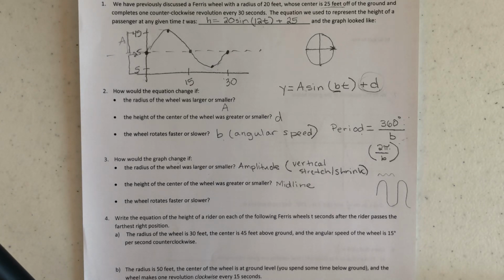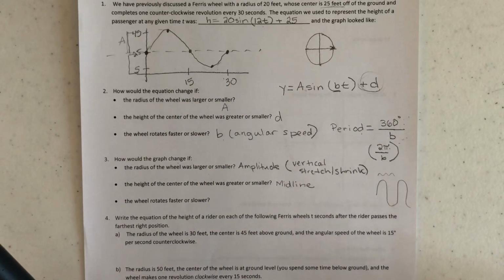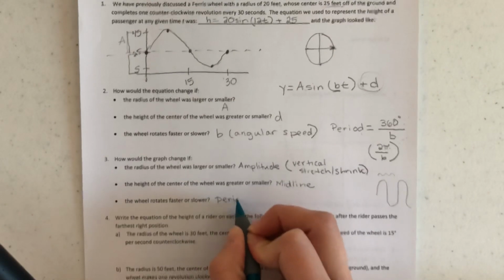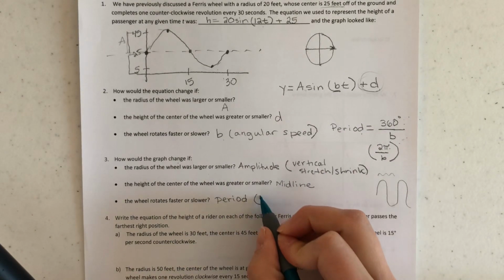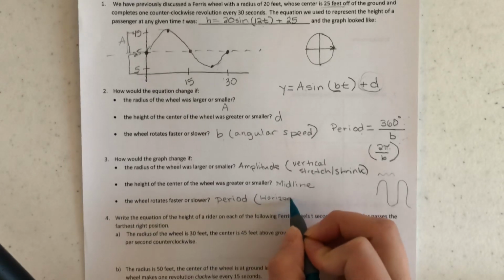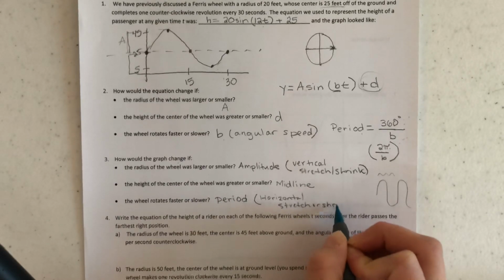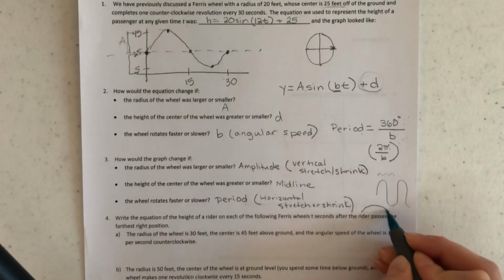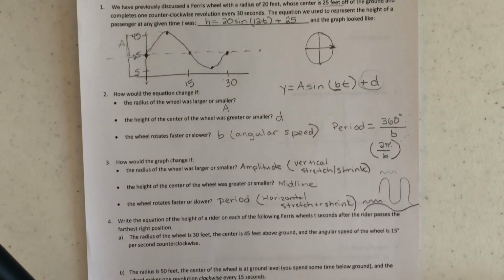Okay, and of course the wheel rotates faster or slower. That changes our angular speed, which doesn't show up on our graph, but as we just discussed, that would change the period of the graph. Changing the period of the graph would be like a horizontal stretch or shrink. So you can think about, does that mean that the graph is going to take a lot longer to get through? Or is the graph going to be done really quickly in a certain amount of time? So that is how those things would be affected.